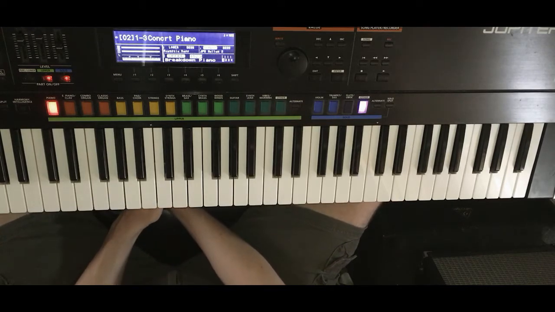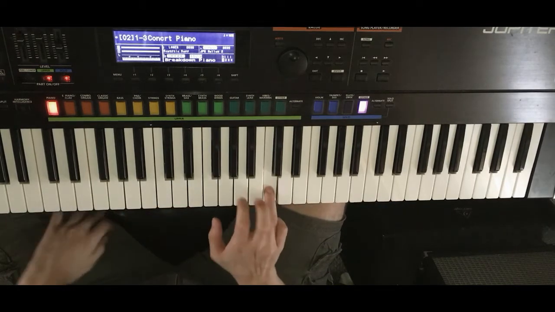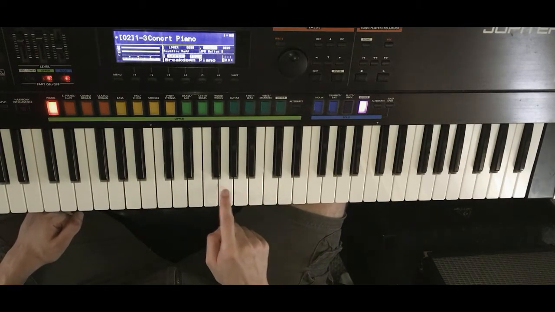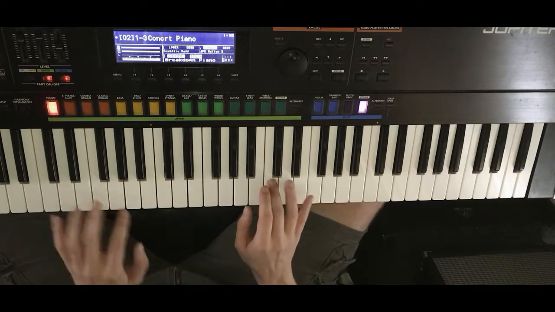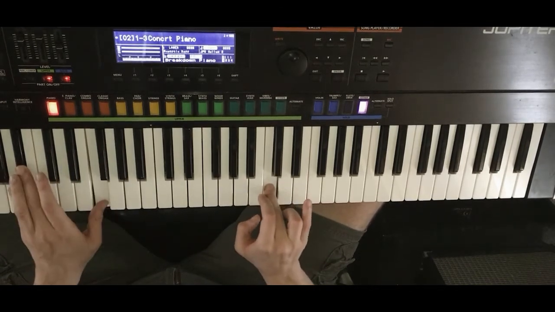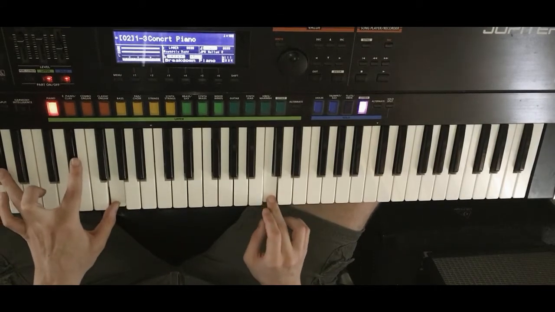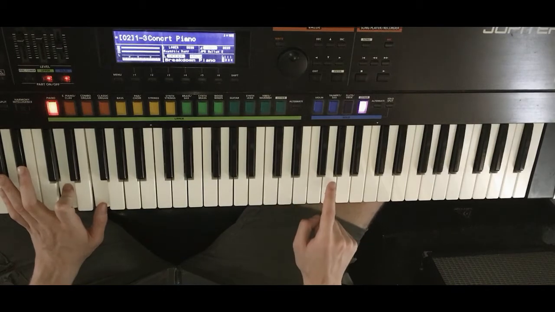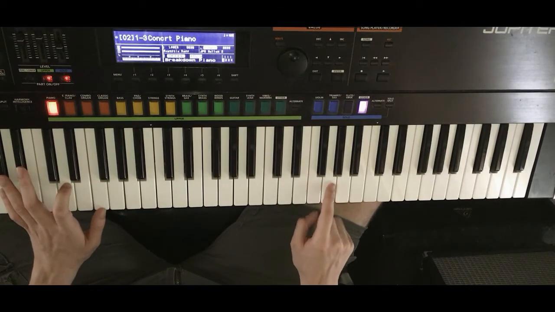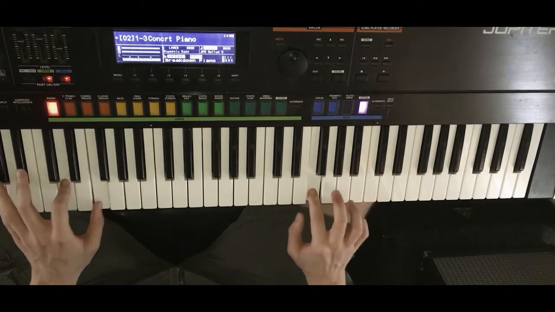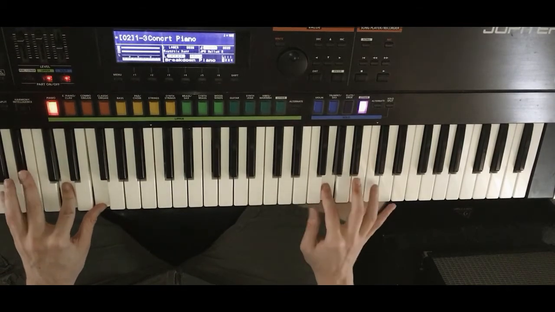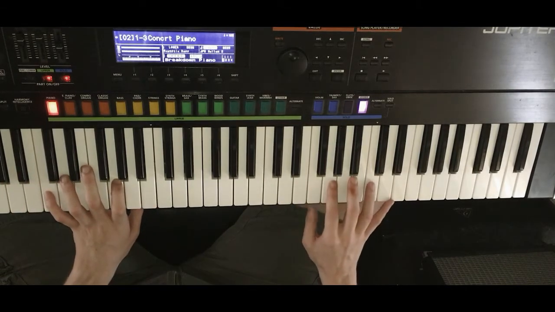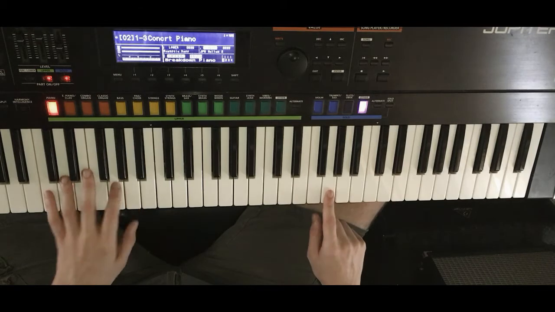And then at the end, it's C, A, G, C. And then C, G, F, G. And it would probably be nice to end this song on C major. So I would play E, G, and a C in the bass.